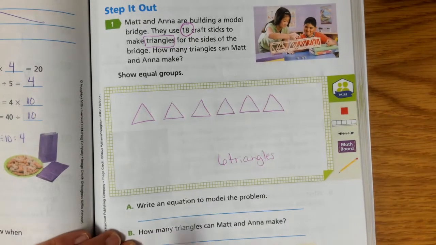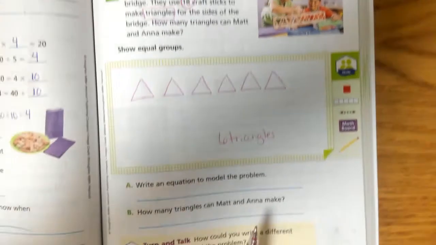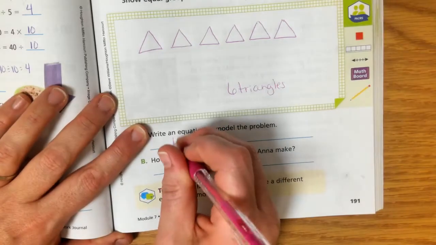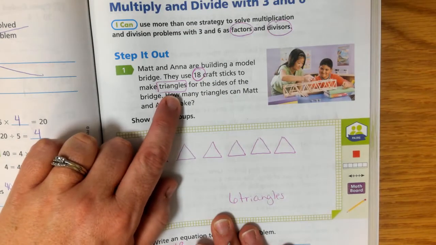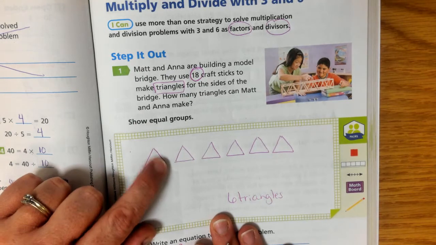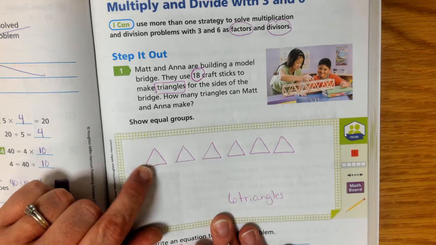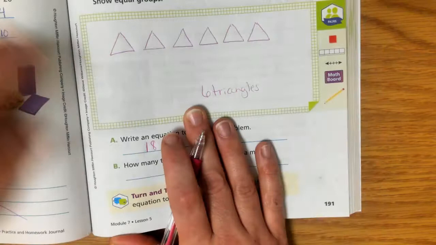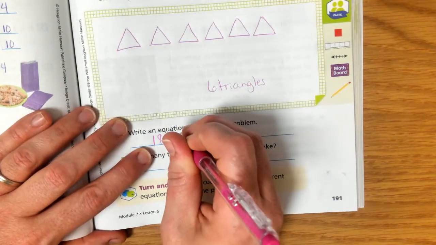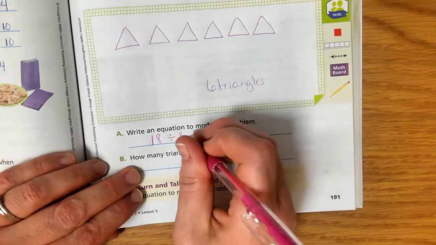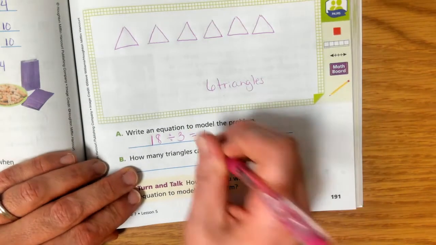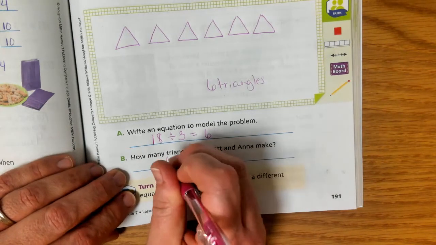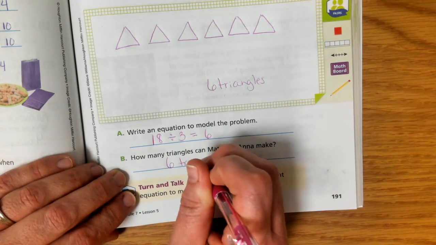So what equation could we have used to solve this problem? Well, we know they started out with 18 craft sticks, right? So they started out with 18, and then they made triangles, so they had to use 3 craft sticks to do 1 triangle. So 18 divided by 3 equals, and we found that out, is 6. So how many triangles can Matt and Anna make? They can make 6 triangles.